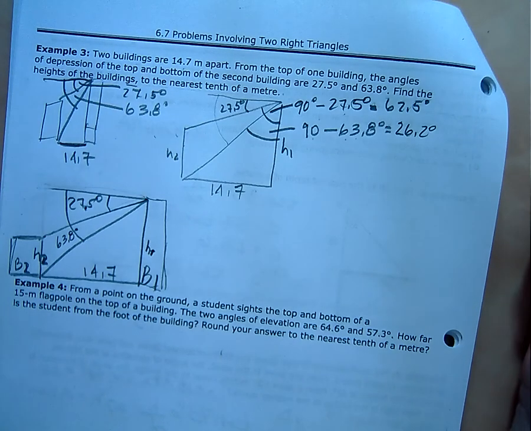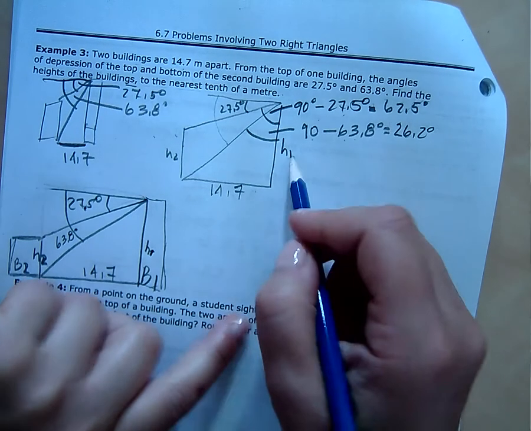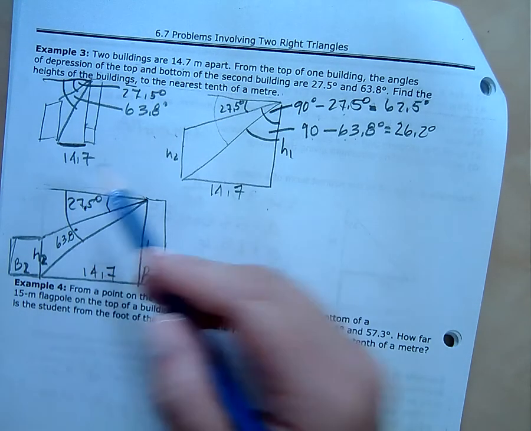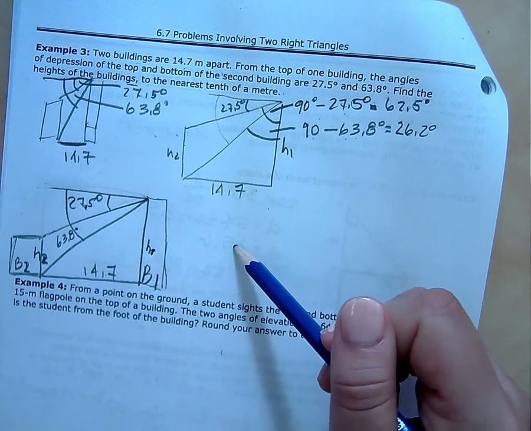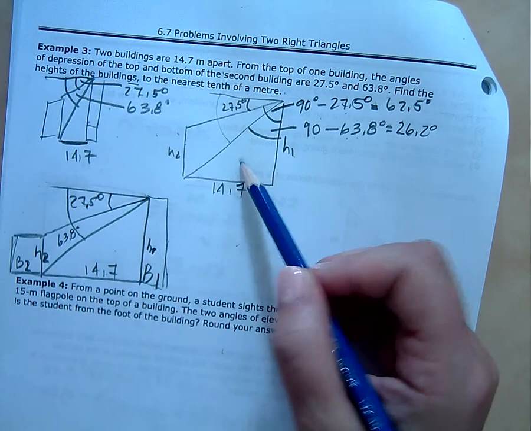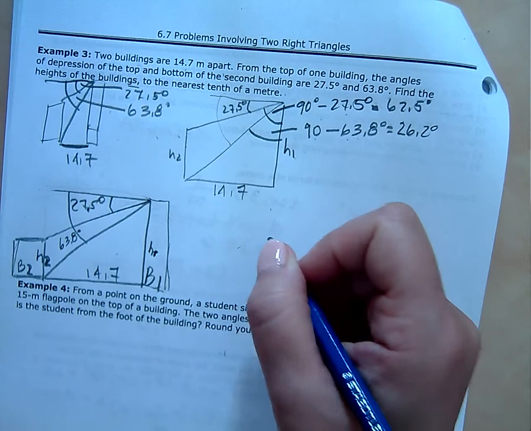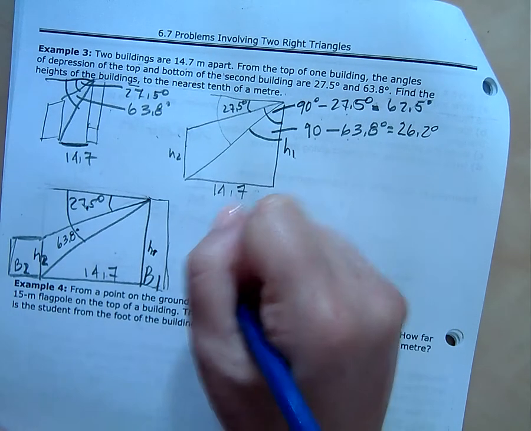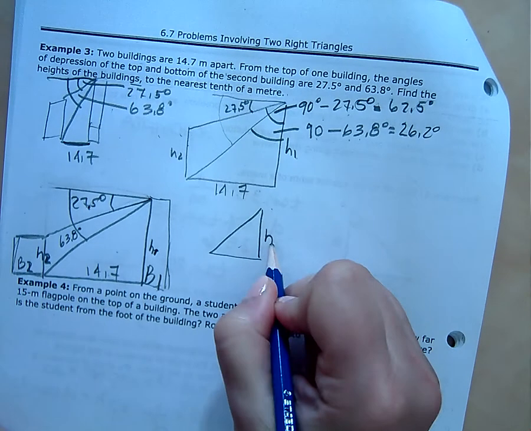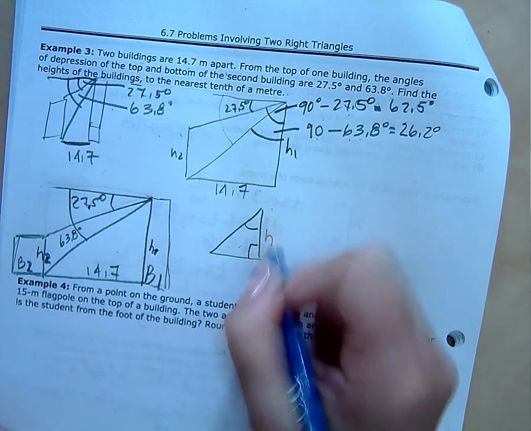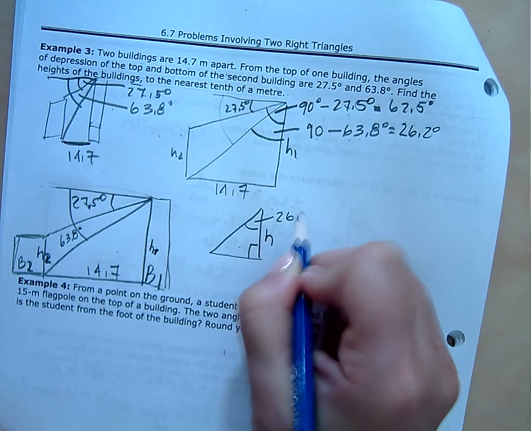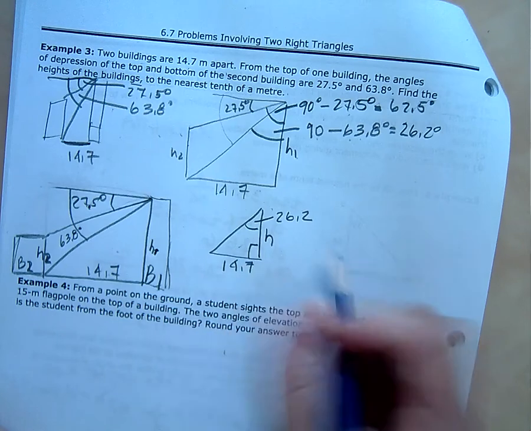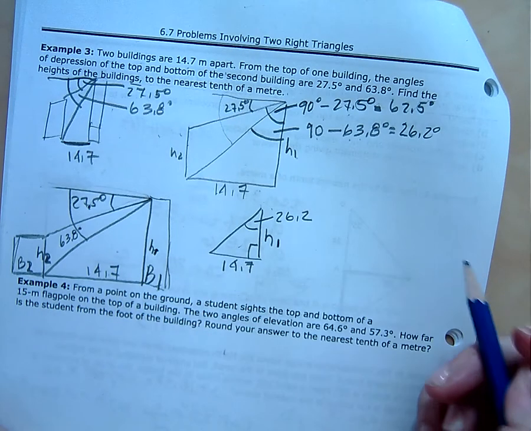Okay, so now I have a triangle with this. So again, you're going to find that you're going to be able to go from here right to where I'm going now. But if you need to think it through in steps, I'm showing you all the steps that you could use. You don't need to use them all. So here in our first triangle, this is going to be height 1. This is going to be 90 degrees. This is going to be 26.2. And this is going to be 14.7. So we have enough to find out height 1 in this triangle.